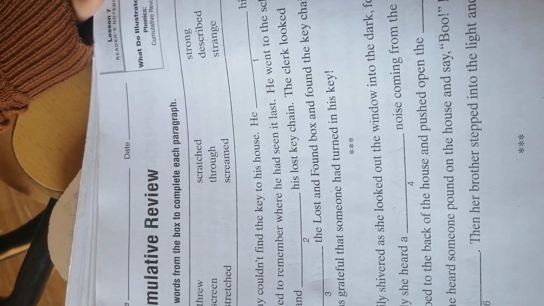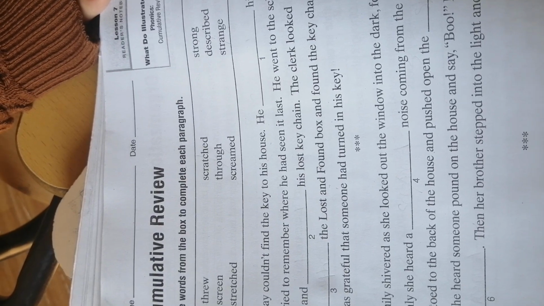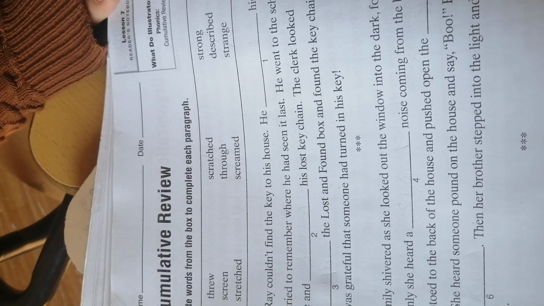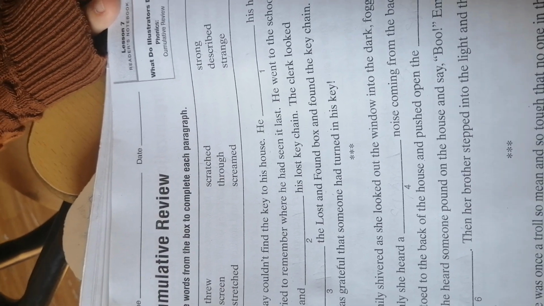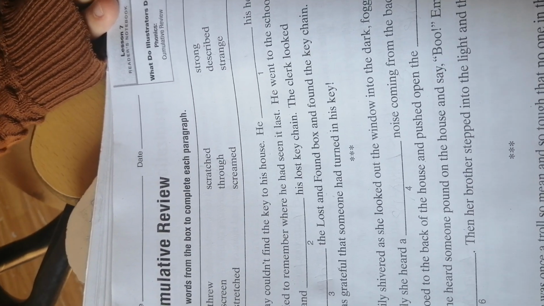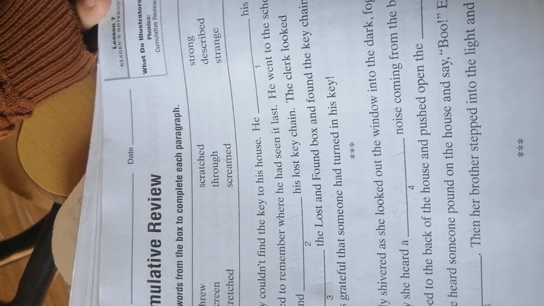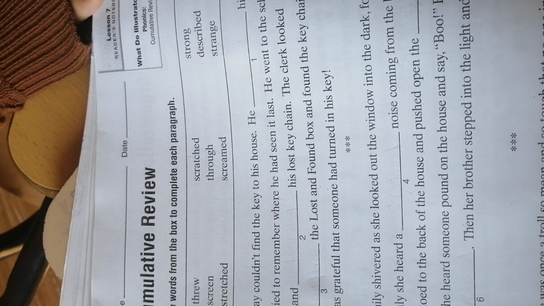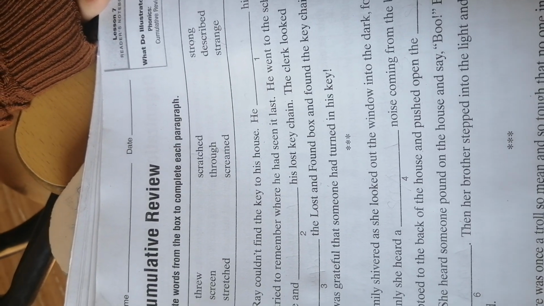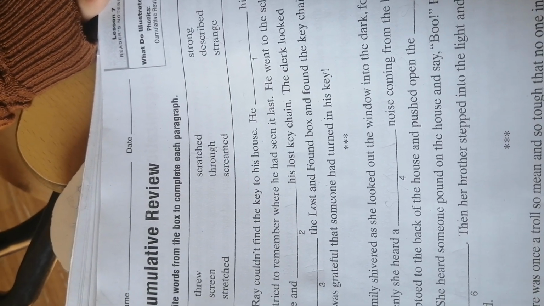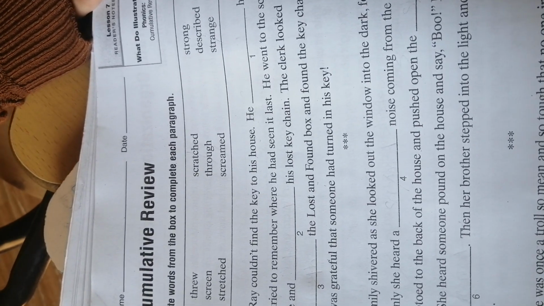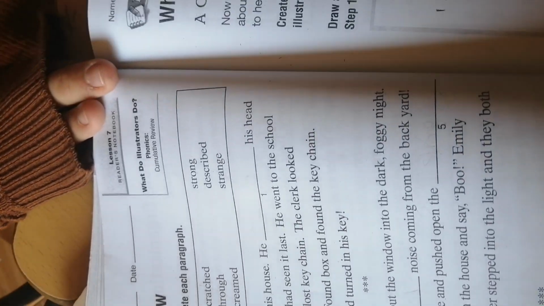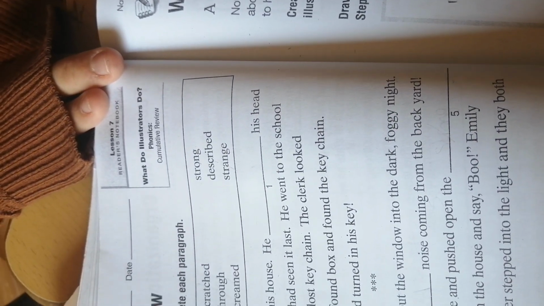The word number 5, through. Through, when you go with something, like I'm going to say that I cannot pass through this door. It means in between this door. The word number 6, screamed. It's the past form of the verb scream. So when I scream, I'm making a very high noise or high sound, like when I'm asking for help or when something wrong happens.